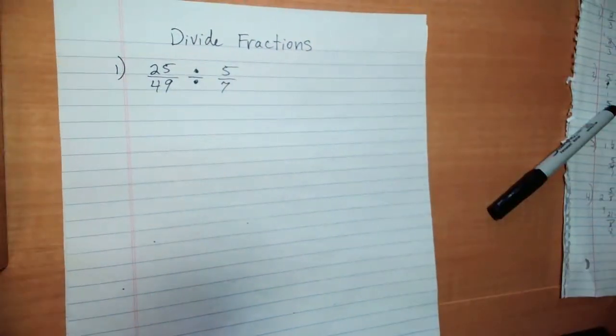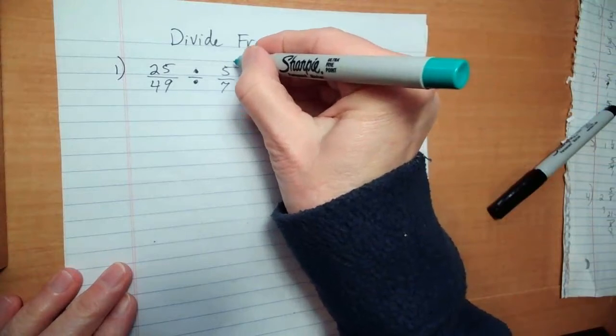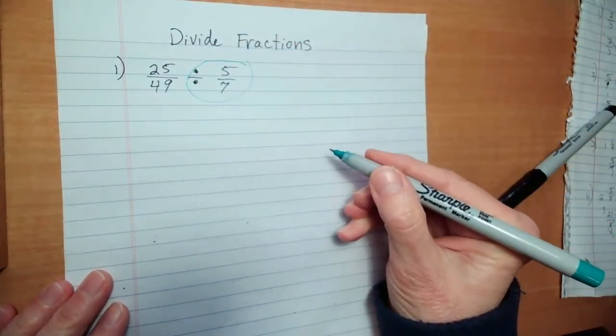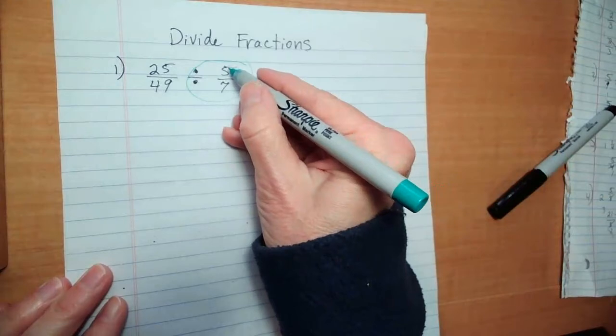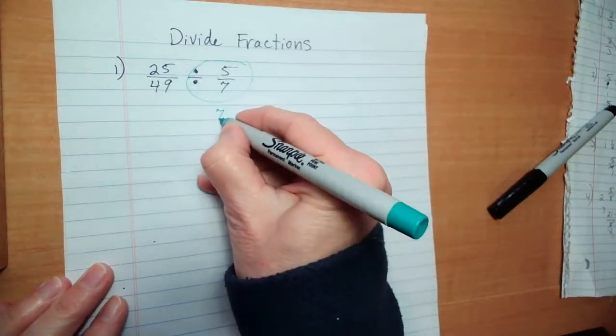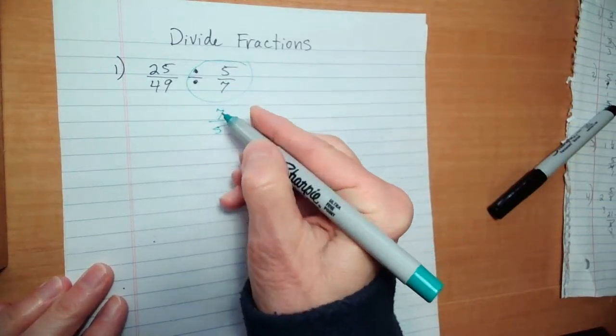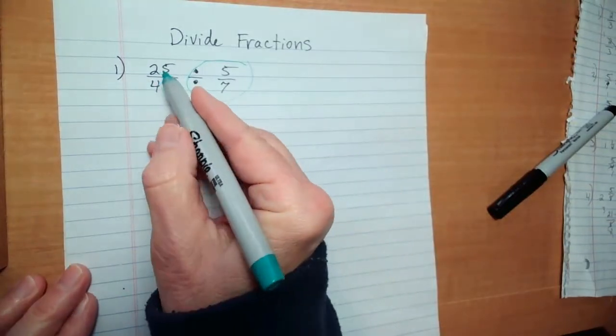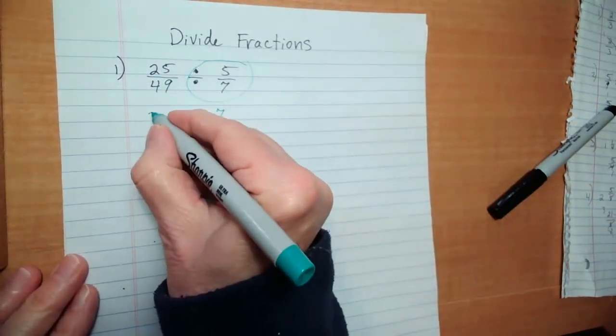Let's look at a division. Multiplication and division are exactly alike, except with division, we flip, invert, reciprocate the second fraction and multiply. So 5/7 becomes 7/5. The division sign becomes a multiplication sign, and the 25/49 stays.